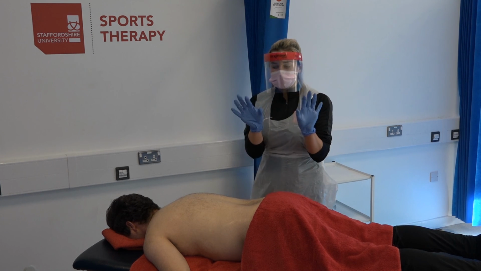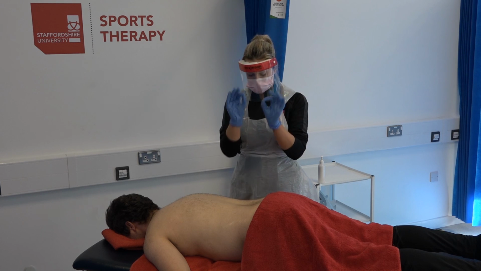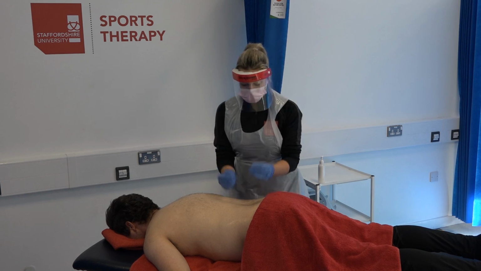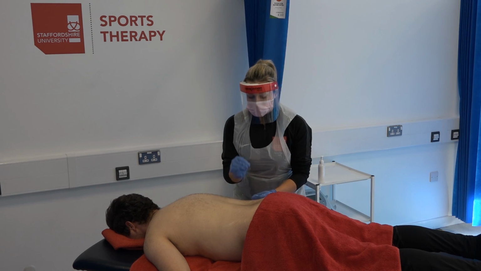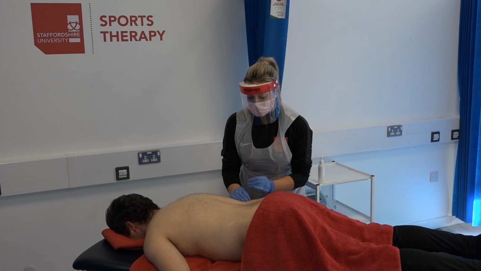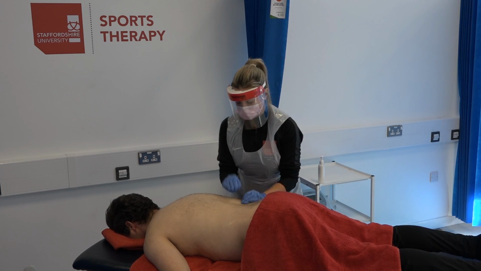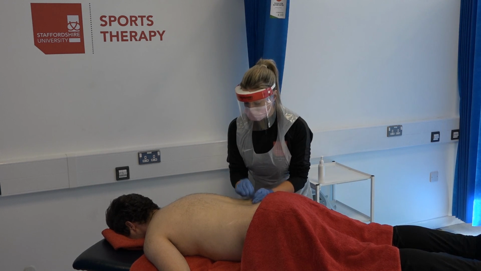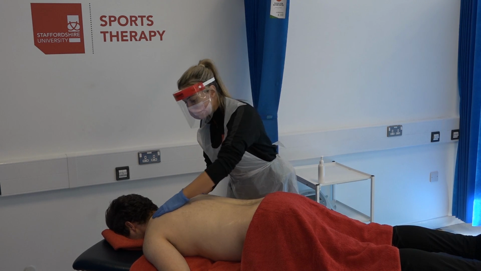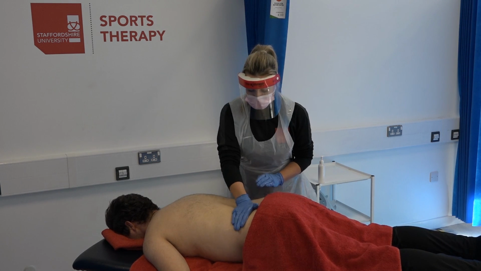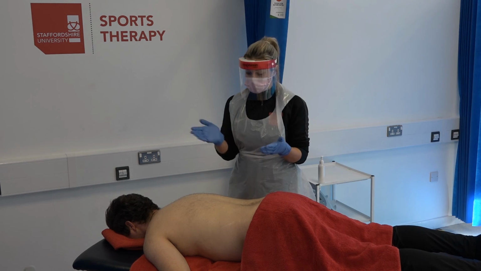So if I do that, I've just got my thumb and index finger together, and what I'm going to do is go into a slight squat position, and from this lower back area here, I'm just going to go up and down the muscle. And I'd spend a few minutes doing that. We'll cover how to do that over more of the muscles later on.